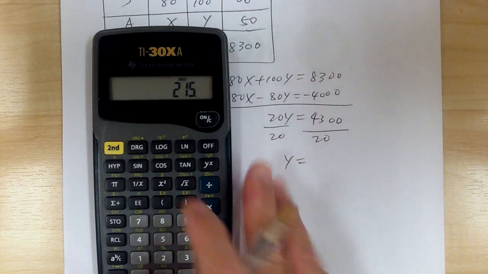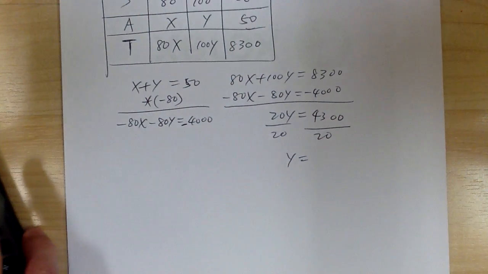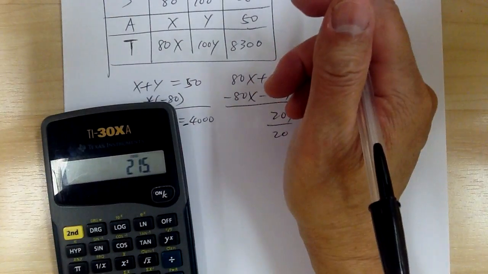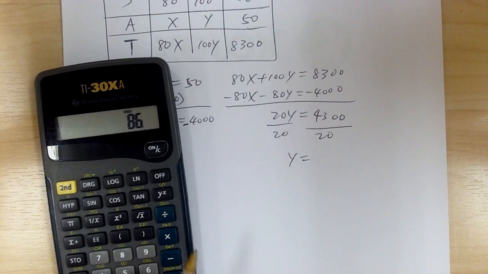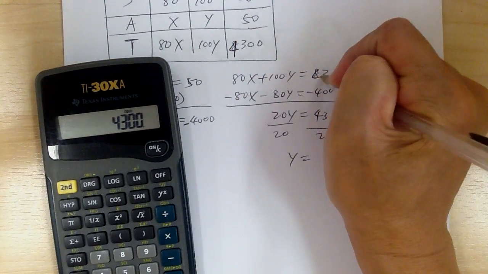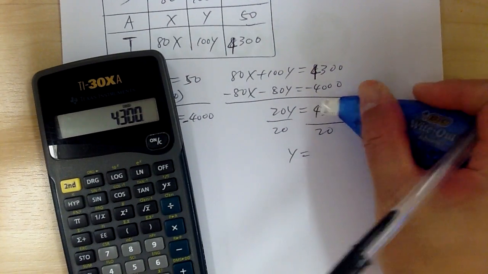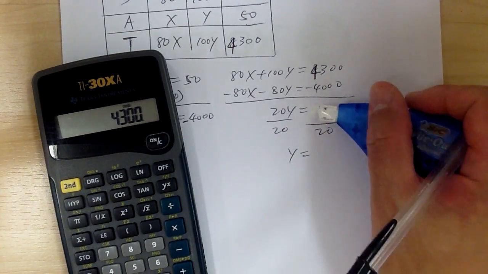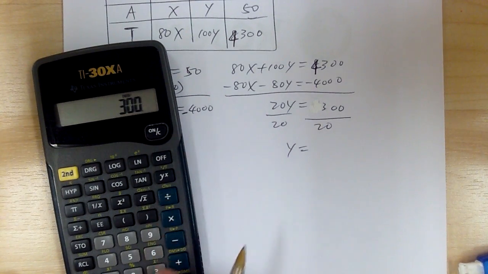Okay, wait, something is not right. Oh, I'm sorry, this is 43. Okay, there we go. So you get 300, so divide by 20 equal to 15.